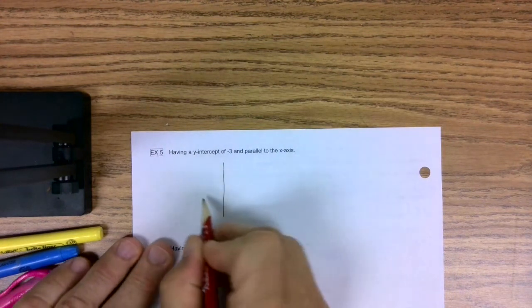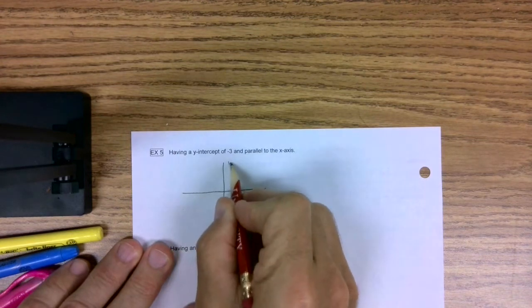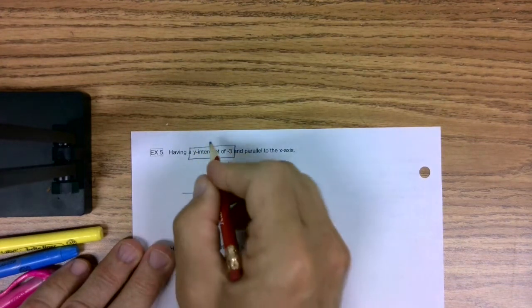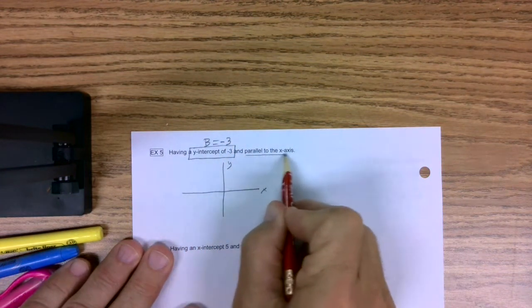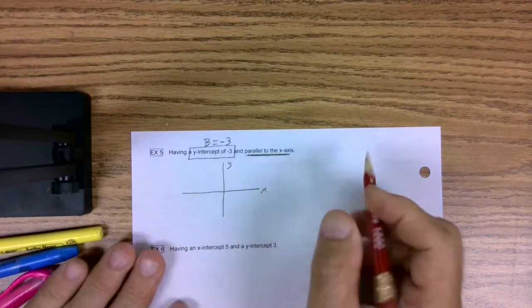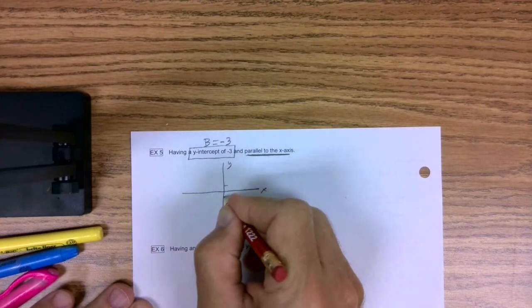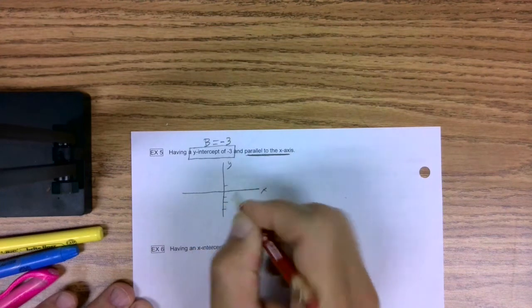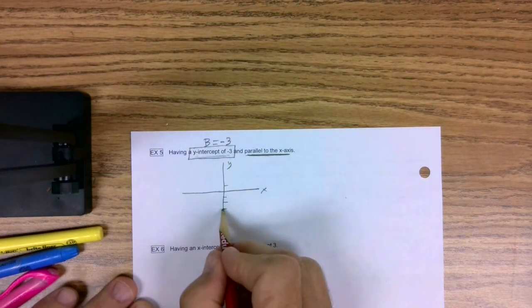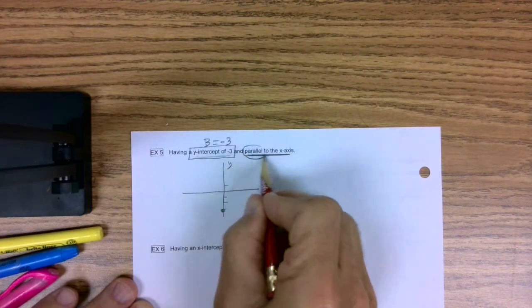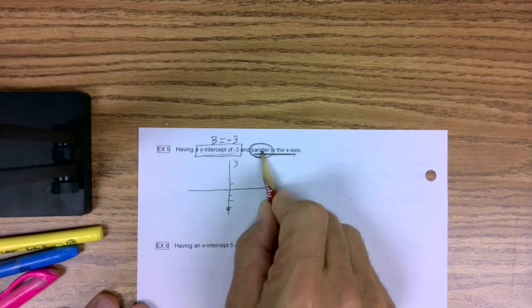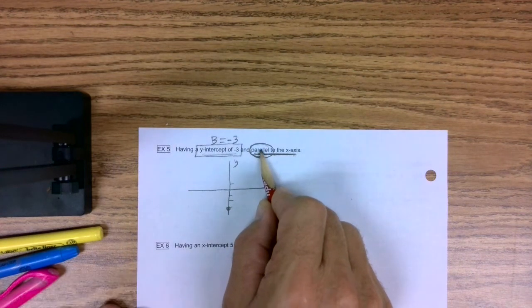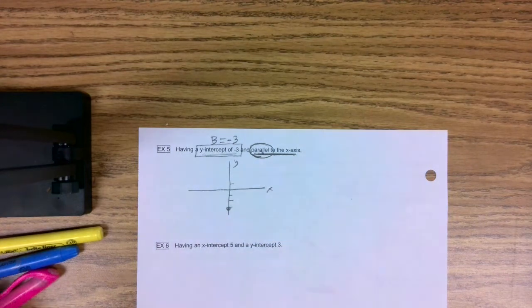More clues. Last two problems. This says it has a y-intercept of -3. You know what they're saying? B is -3. But wait, it says parallel to the x-axis. This is just telling you, well, I was going to go up, but I don't have to go up. If the y-intercept is -3, which is right here, and it's parallel to the x-axis, some of you are like, oh, same slope, same slope, same slope. You're right, but you're thinking too deep right now, because this problem's way easier than that.